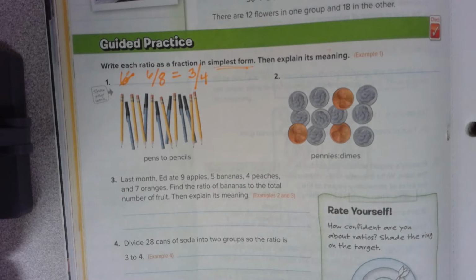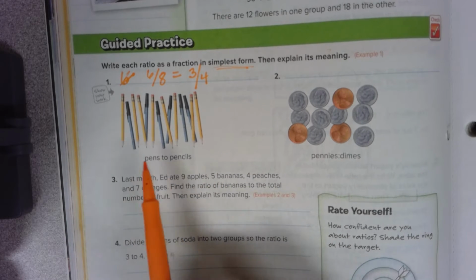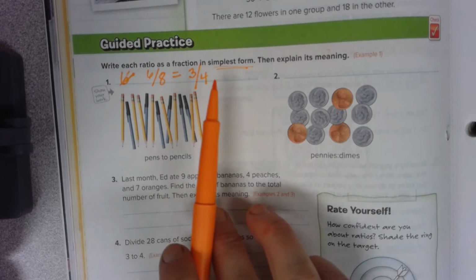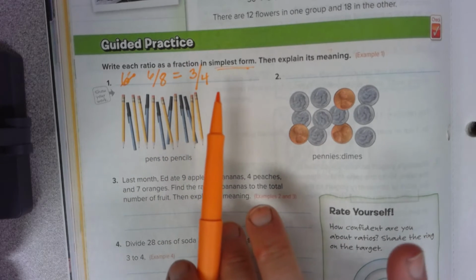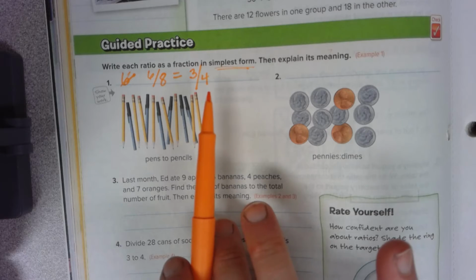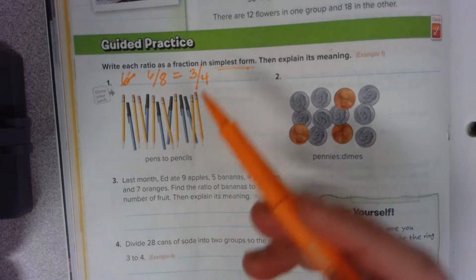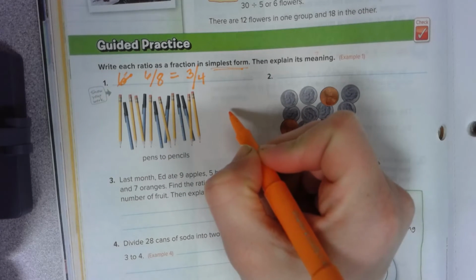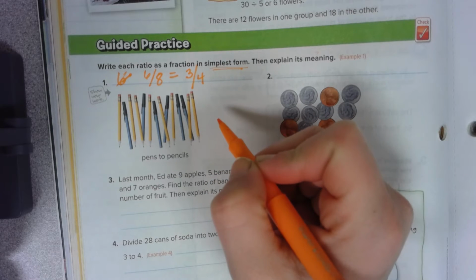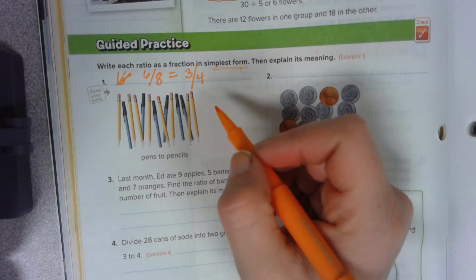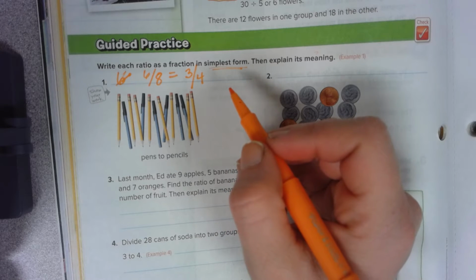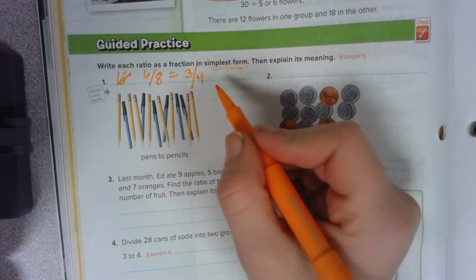Now you're probably thinking, how is that any different than switching these two around, A to B, B to A? Here's the thing. You can have as many groups of this ratio as you like, but the ratio in its simplest form will never change. It's just like a fraction. You can have 1/2 as a fraction, but you can also have 2/4. You can also have 3/6. That's still going to be 1/2 when everything's said and done. And when you look at the true meaning of that fraction, it's still going to be 1/2. So that's why we always write our ratios in simplest form, exactly like we would a fraction.